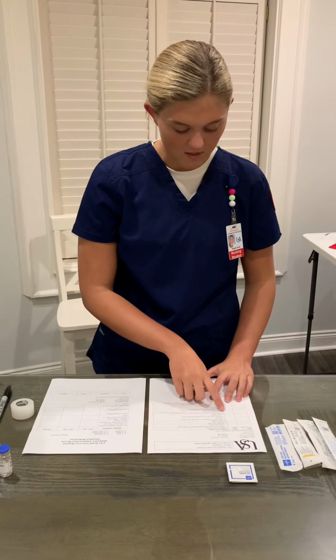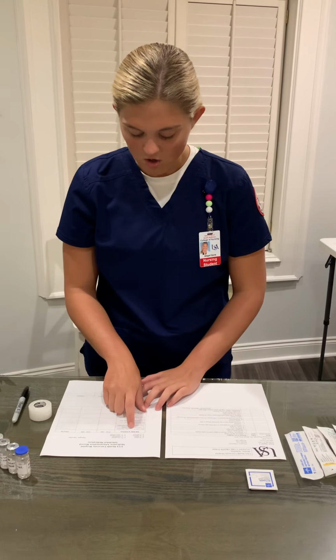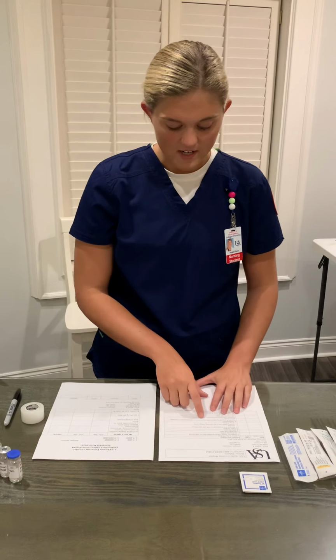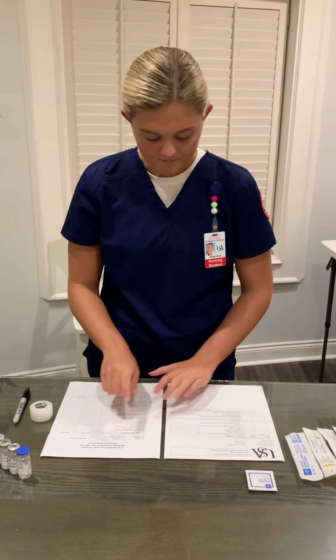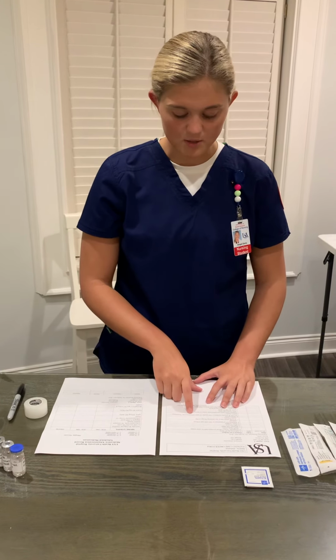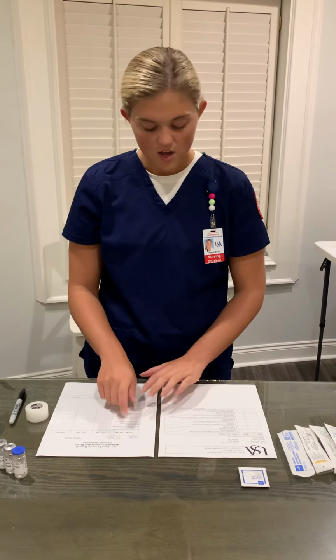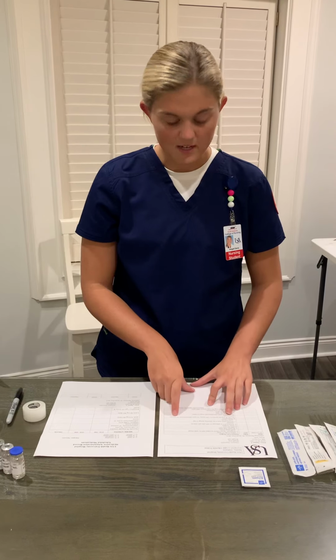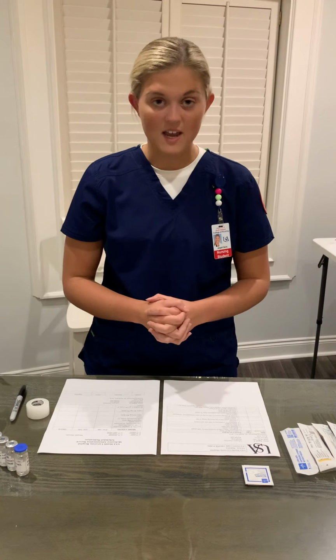So I know I'll be giving Novolin R regular insulin. The right dose is going to be 10 units and then 10 units over here. The right route is going to be subcutaneously, and then I also see that it says subcutaneously over here. The right time is going to be 30 minutes before meals, and it also says 30 minutes before meals on my MAR.